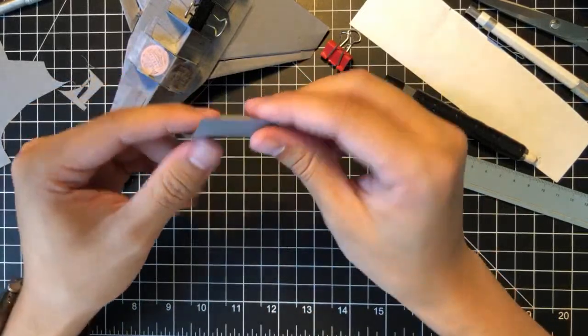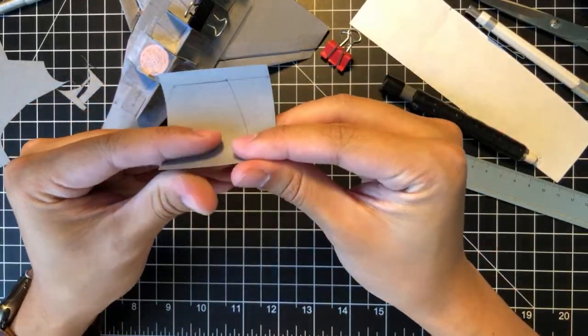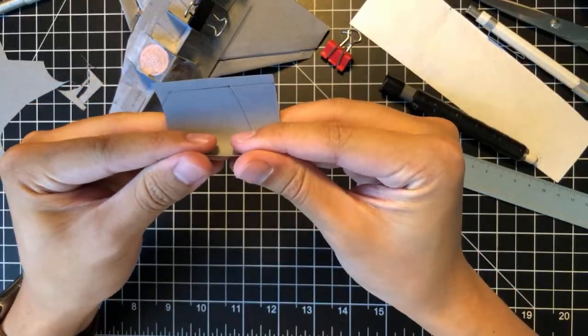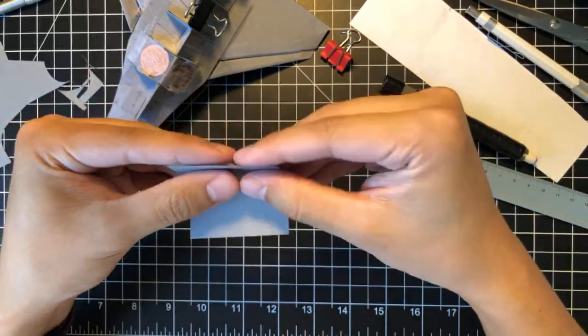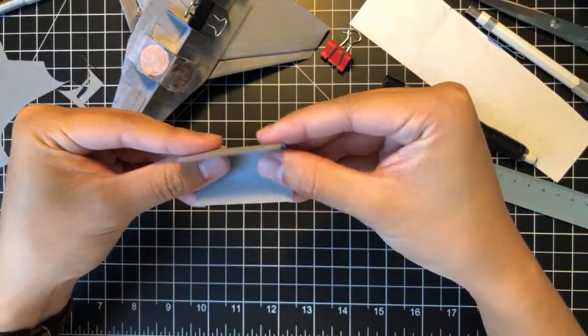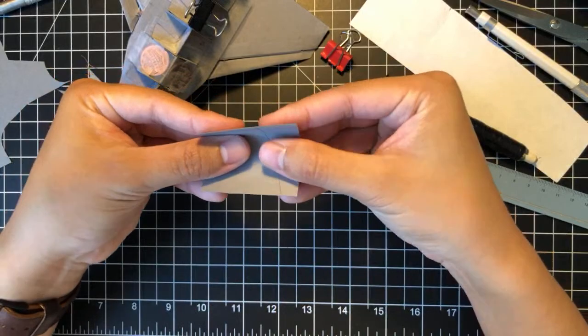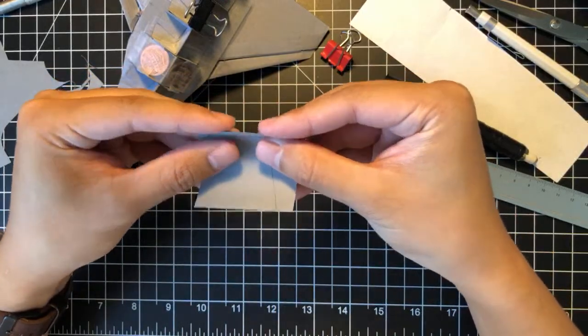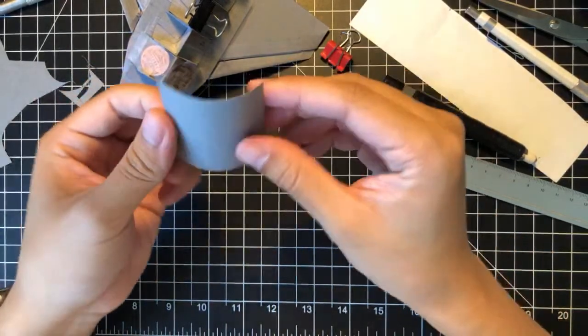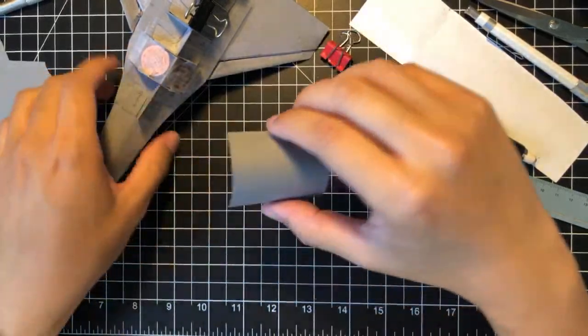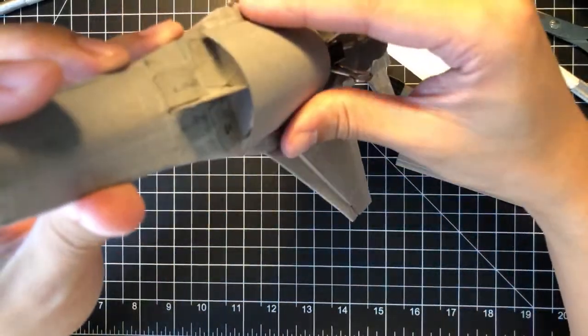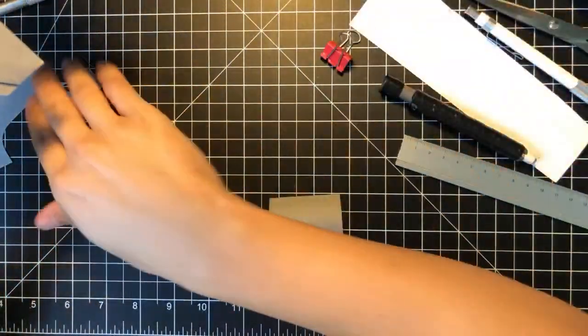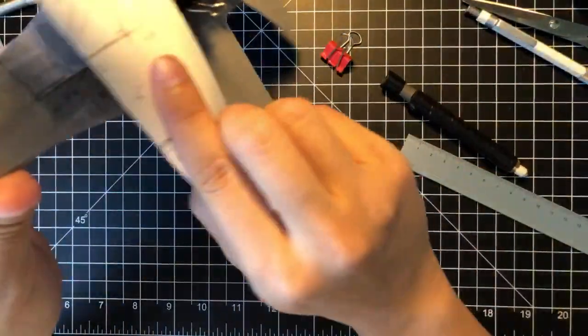So right now we're just curving this cardstock piece, just pre-bending it. This is to allow it to have a better fit with the underside here. You'll notice that this will fit much better than if we took a straight piece of paper and tried to wrestle it into shape.